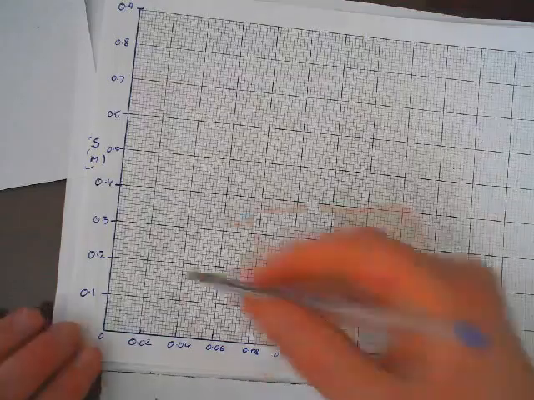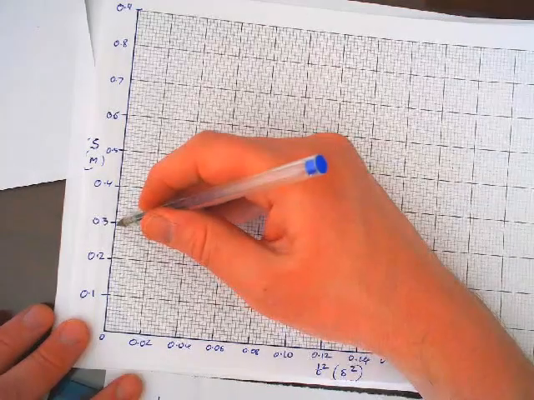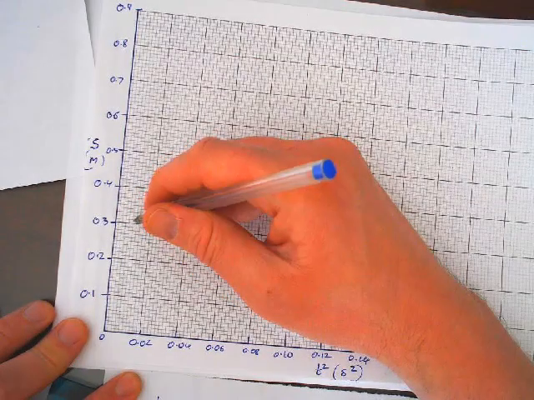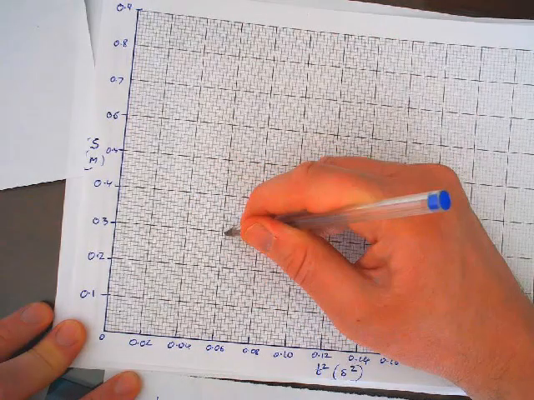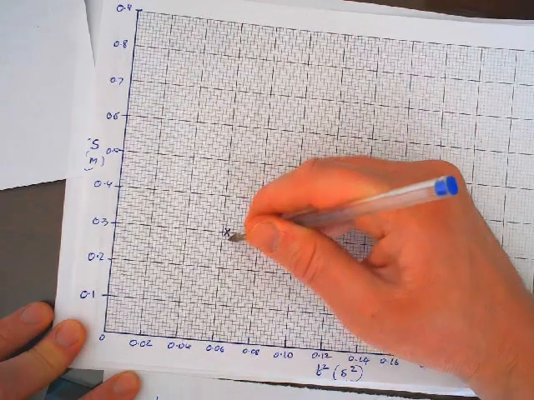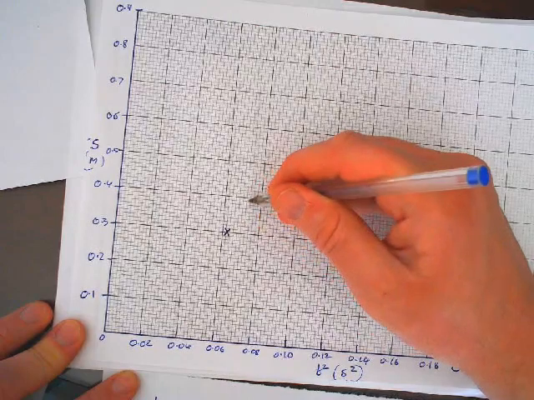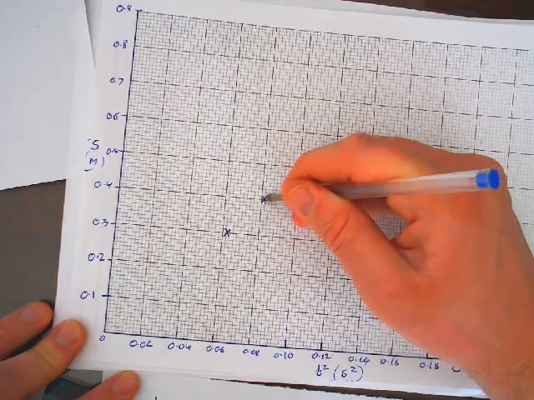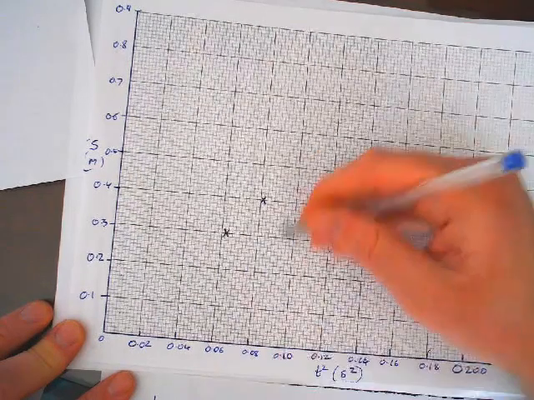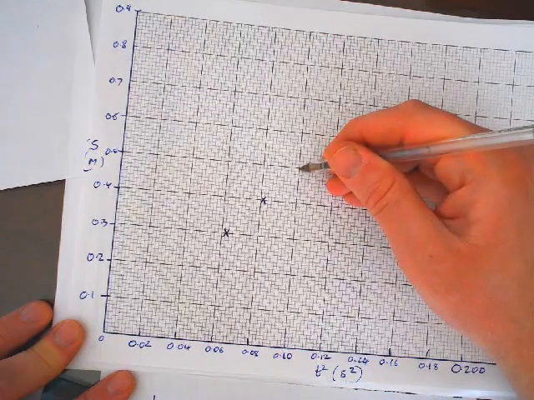Okay, let's plot our points. Again, for the sake of speed, I've got them here. When displacement is 0.3, our t squared value is 0.0625, so it would be about a quarter of the way, roughly there. Here's the first data point. Our second one, 0.4, with a value of 0.081, is about there, approximately.